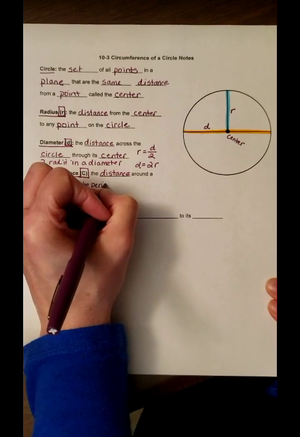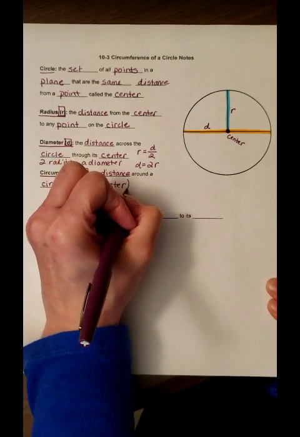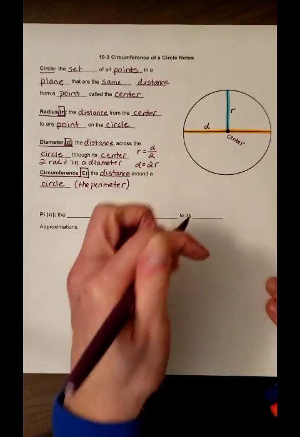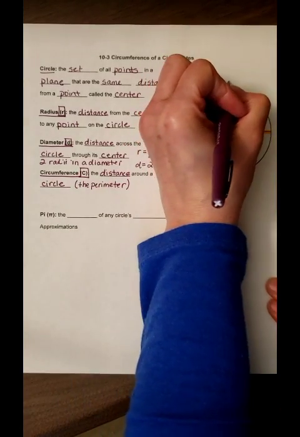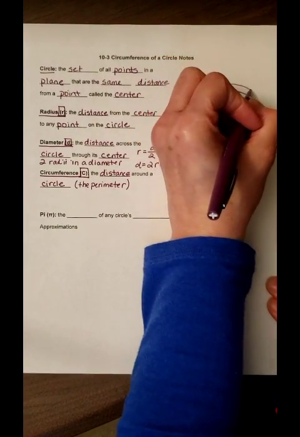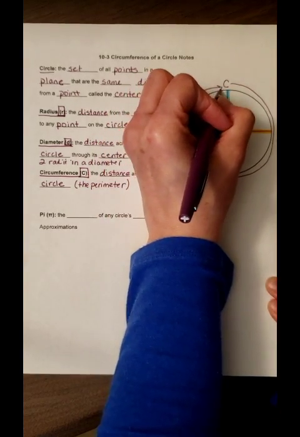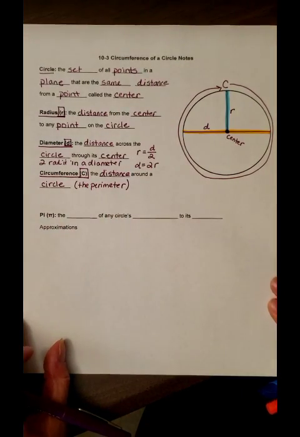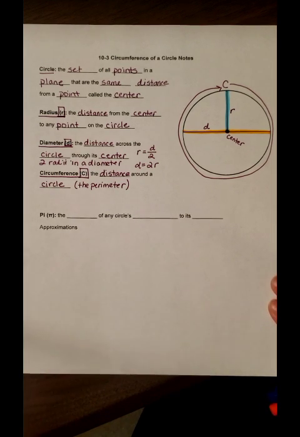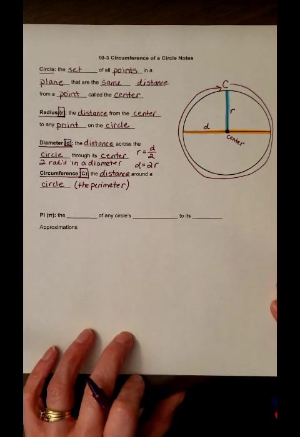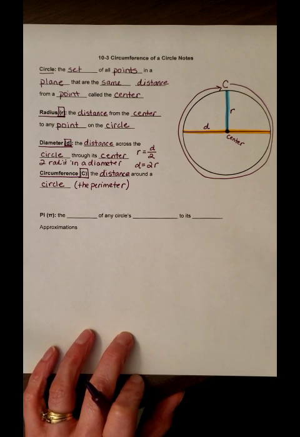A geometric term. We don't say what's the perimeter of the circle. We say what's the circumference. So it's the distance around. So we'll just draw a little circle around. So this distance around, that's the circumference. So when somebody asks you to find the circumference, you're finding the perimeter. And we're going to talk about how we do that here in just a moment.